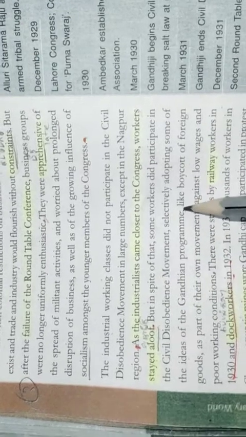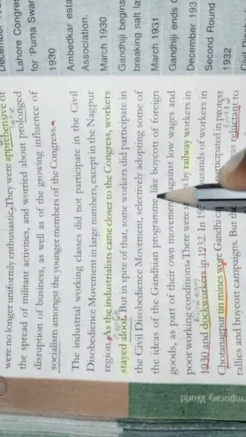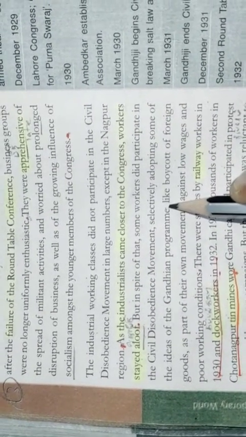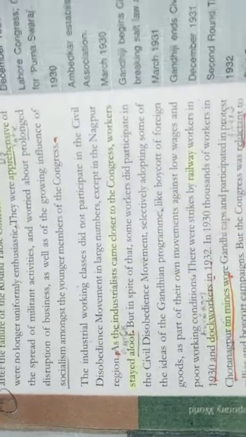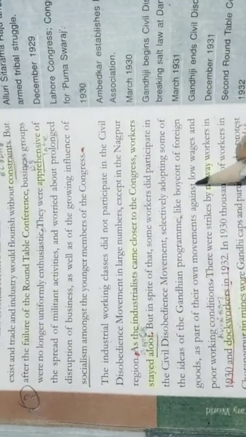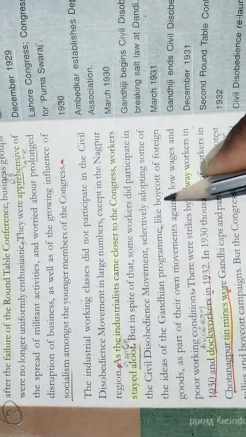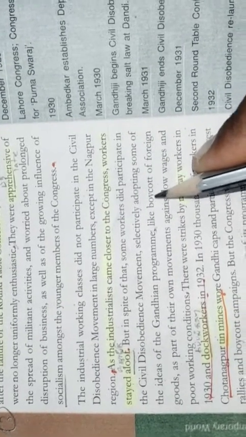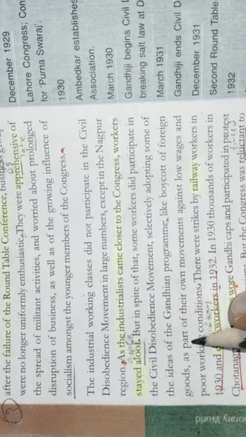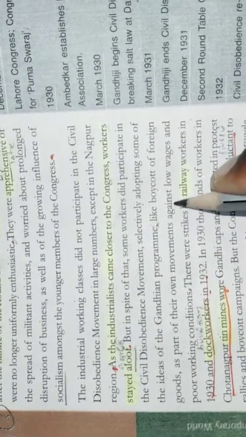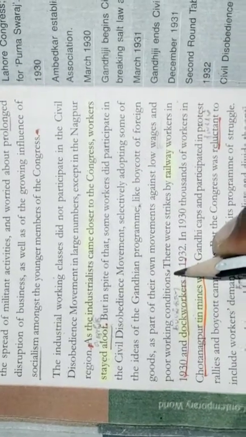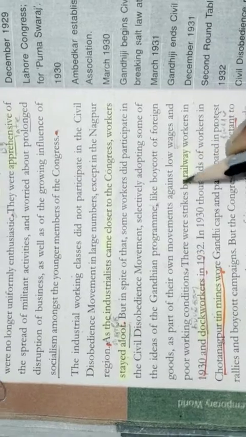selectively adopting some of the ideas of Gandhiji's program. So some industrial people accepted Gandhiji's ideas like boycotting foreign goods and stopping imports. Yes, that kind of ideas were liked by industrialists. So few industrialists gave recognition. They followed Gandhiji, like boycotting foreign goods, and as part of their own movement against low wages, low salary and poor working conditions, there were strikes. Because of that, so many people went on strike.